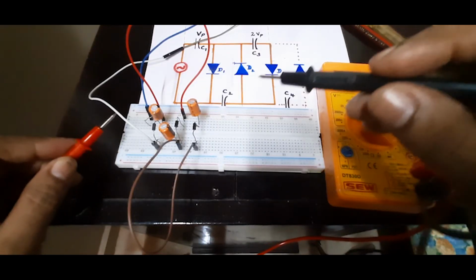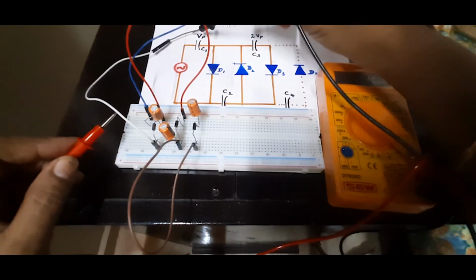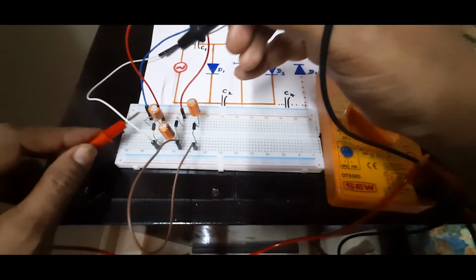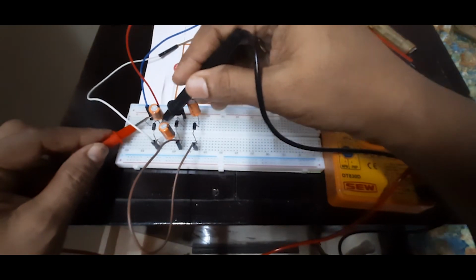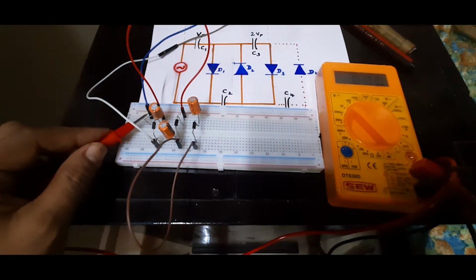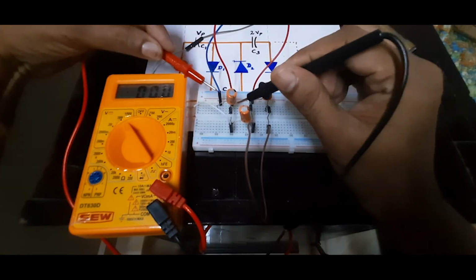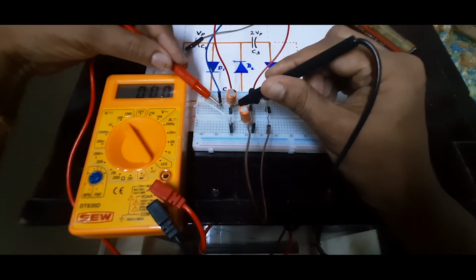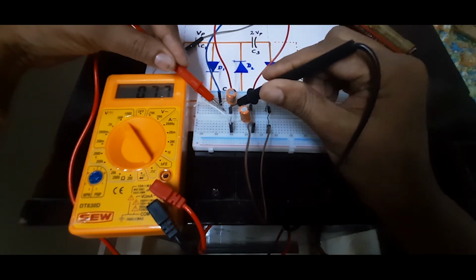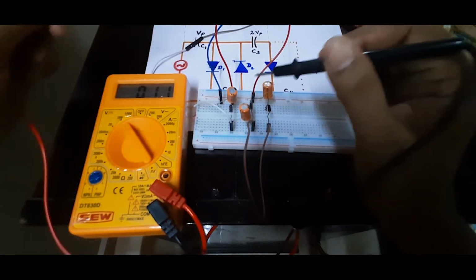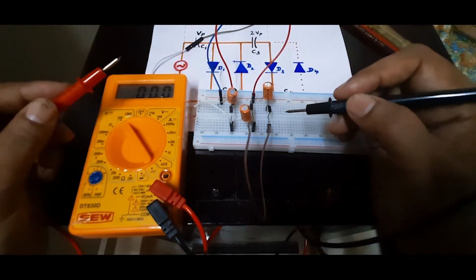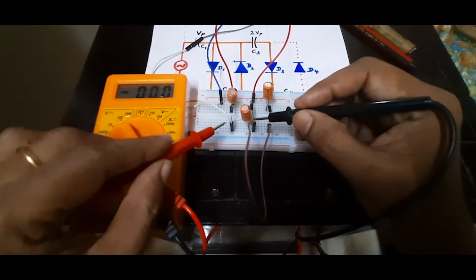Let's do the measurement. First we'll see what the Vp value is across this capacitor, C1 capacitor. So across this capacitor, let me measure the voltage. Hope you can see it is 7.7 or 7.8 or 7.6, I'll take it as 7.6. So Vp is 7.6.